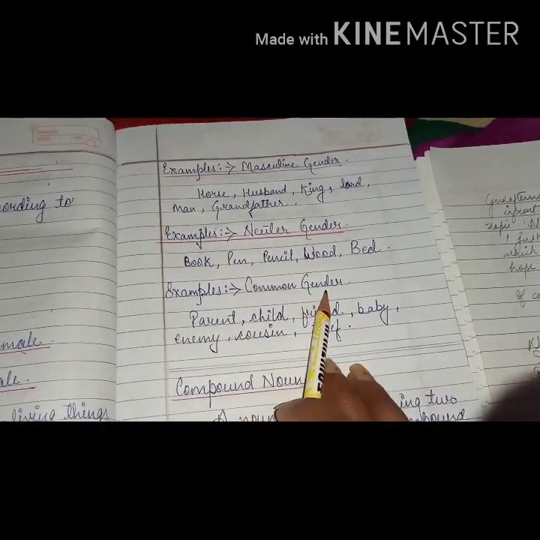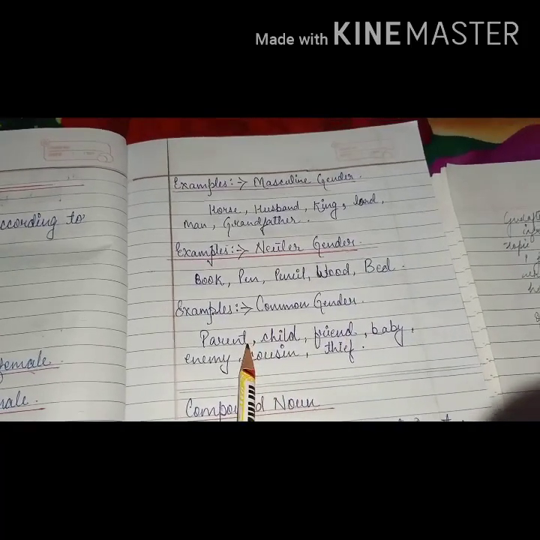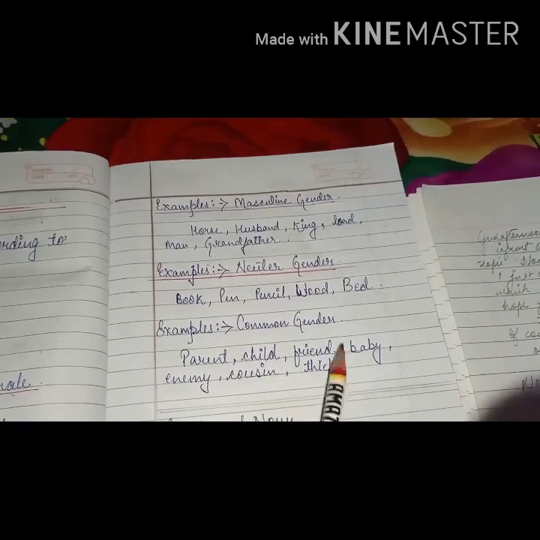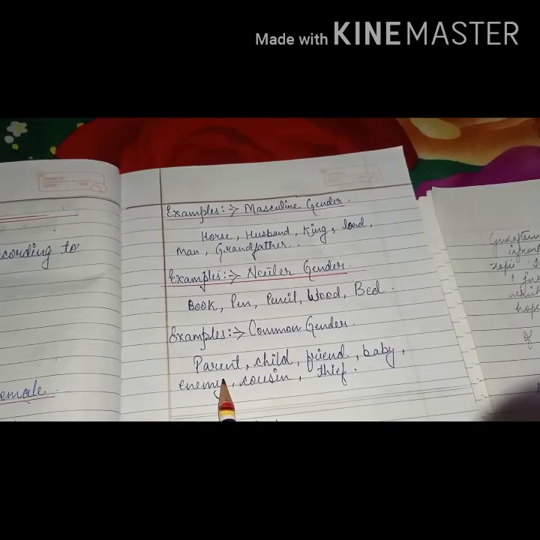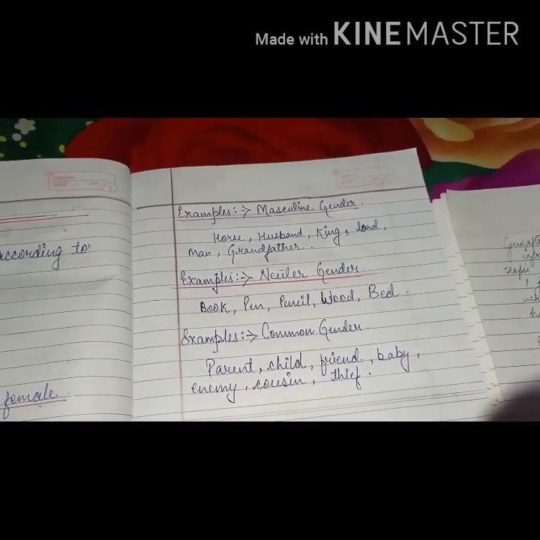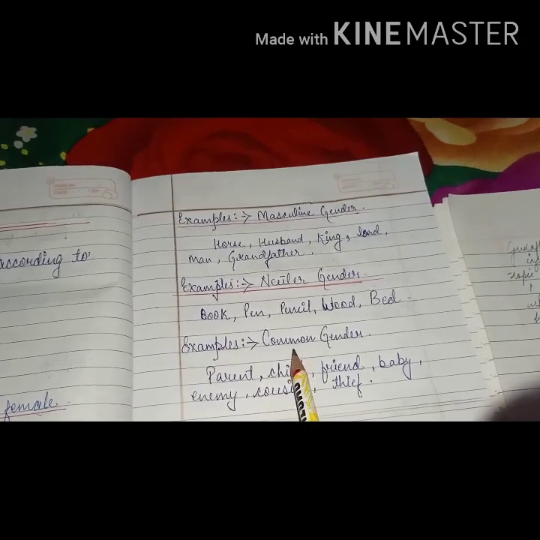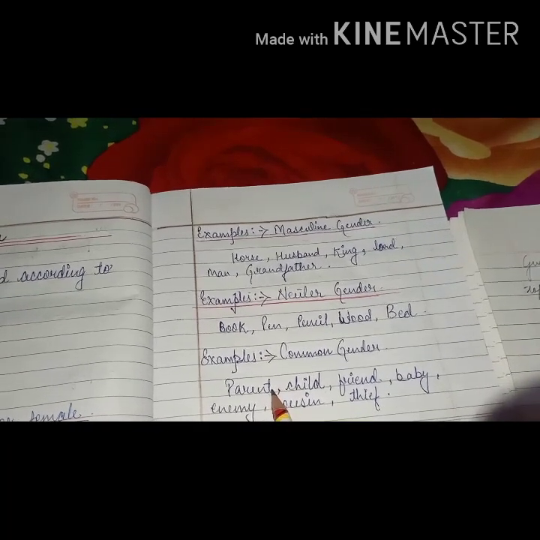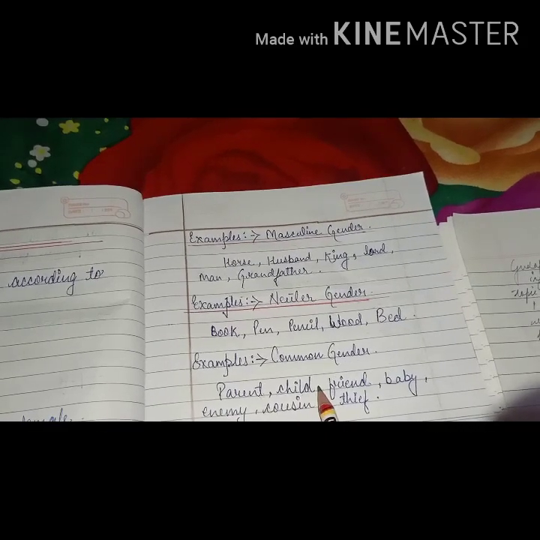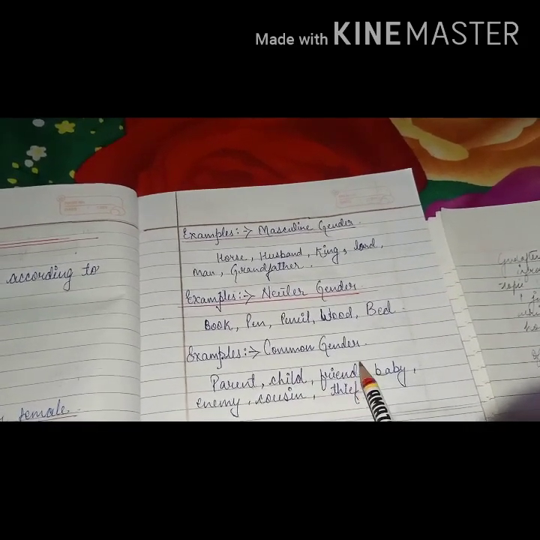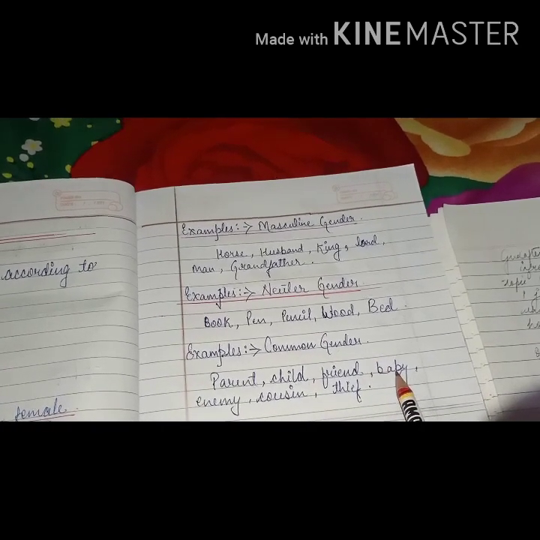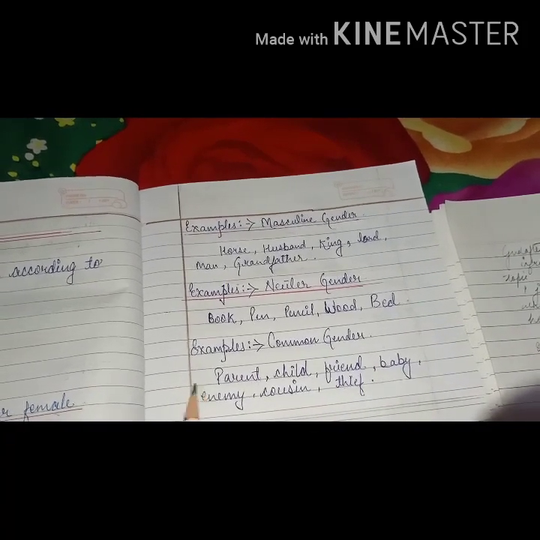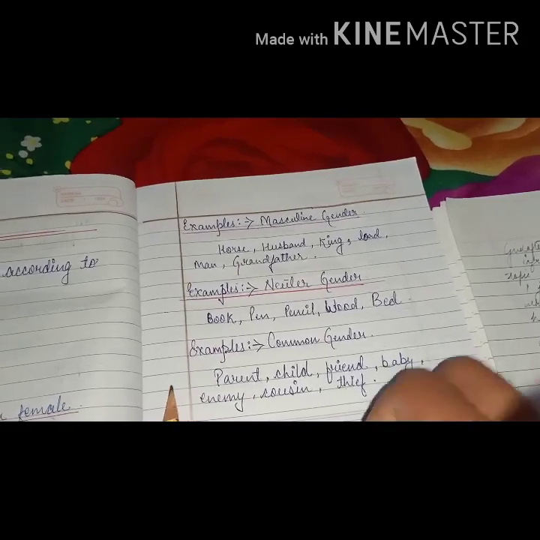Next we have common gender. Now see, common gender, I'll explain this. Parent, child, friend, baby, enemy, cousin, thief. Now see, common gender. What happens in common gender? When we cannot identify whether it is male or female. When you cannot identify whether we are talking about male or female. Like parent can be a mother and a father. Okay. Child, a child can be a boy child and a girl child. Friend, a friend can be a girl or a boy. Baby also can be a boy or a girl. Thief, girl or a boy. Man or woman. It means that you can't identify whether I'm talking about a male or a female.